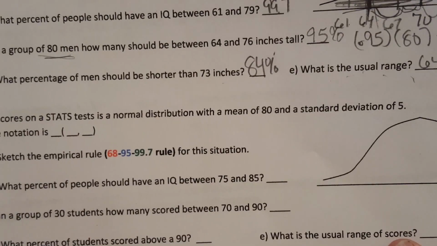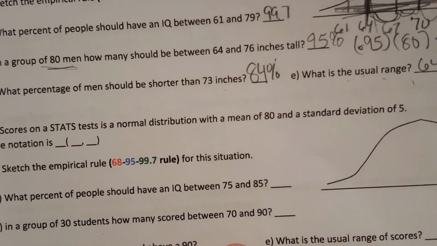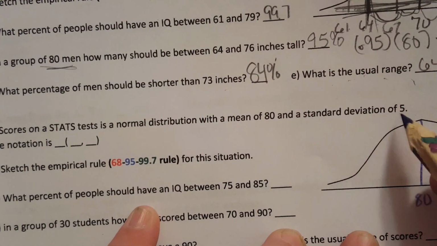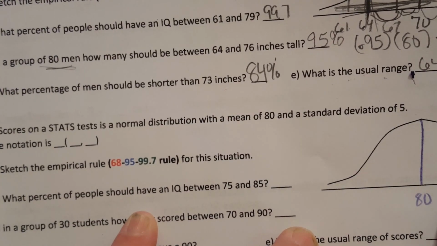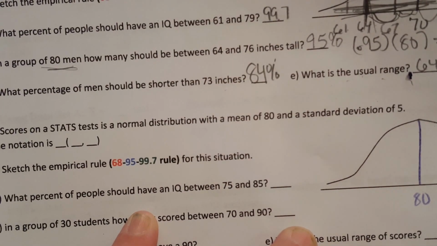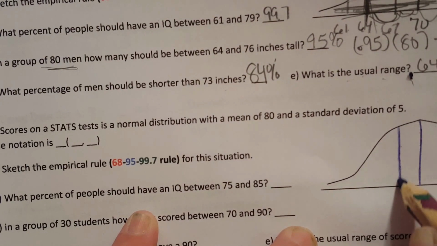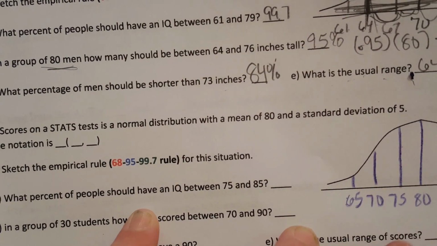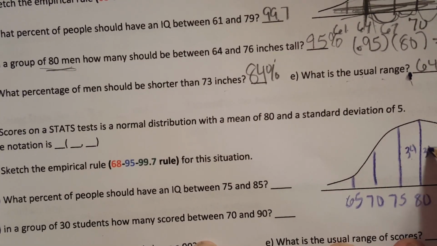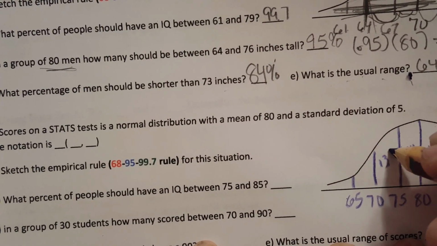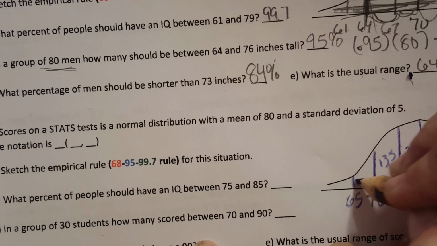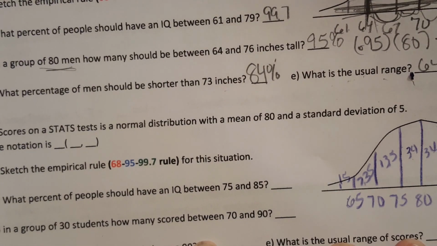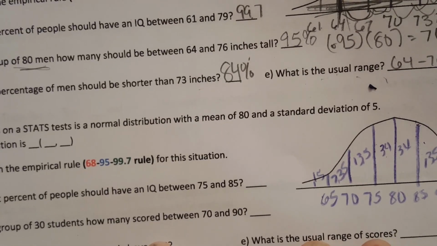The next one, scores on a stats test is a normal distribution with a mean of 80. So the mean goes in the middle, and standard deviation of 5. So we go up by 5, 3 standard deviations, down by 5, 3 standard deviations. This is 34, 13.5, 2.35, and 0.15. And this is the mean line.